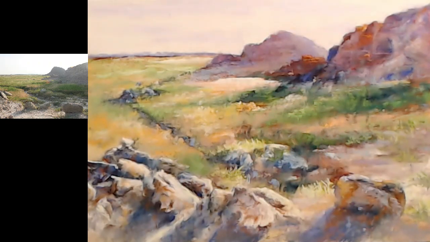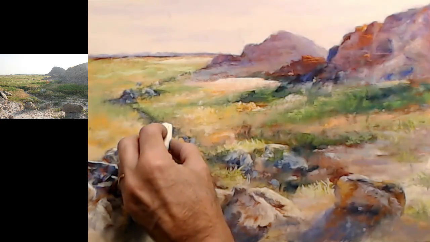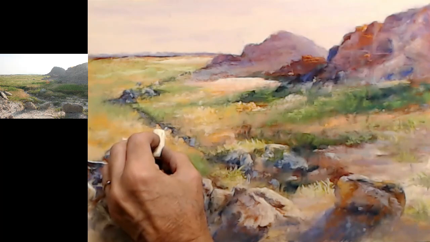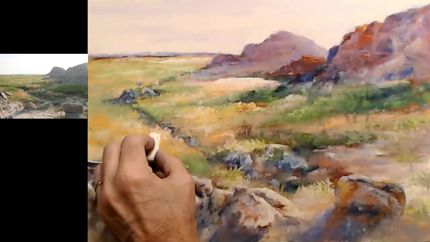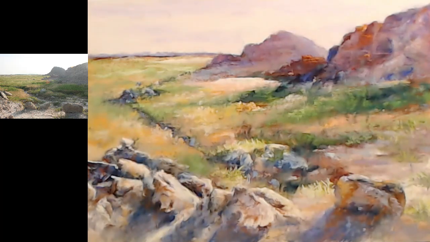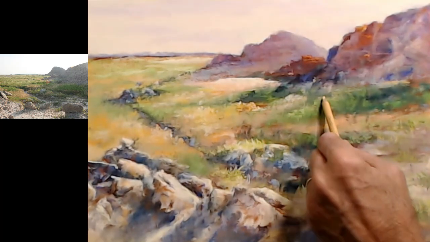You can use highlights like this to also help guide the viewer's attention throughout the painting. See a little balance there on the left, a little bit on the upper center right areas, and it kind of gets your eyes to go around and look at the painting and follow the path.